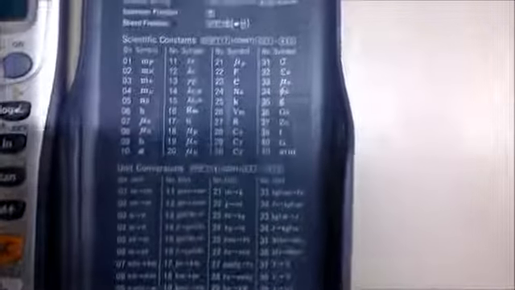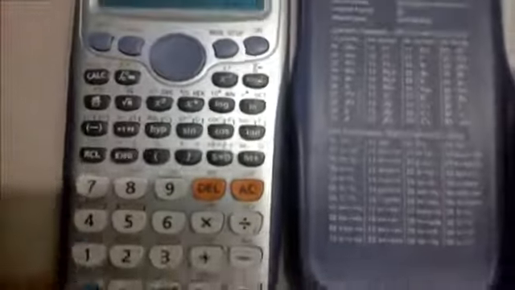Scientific calculator has many inbuilt constants which can be recalled directly in your engineering calculations. Now, in order to enter these constants, we first need to press shift 7. The screen will appear like this.